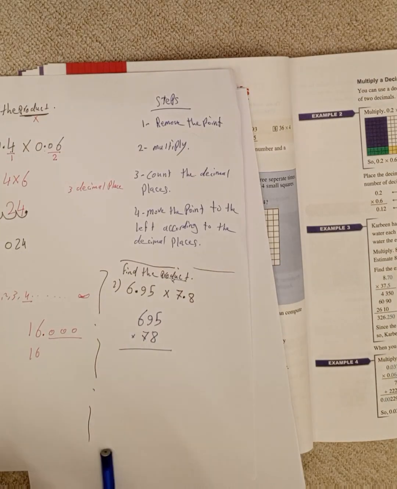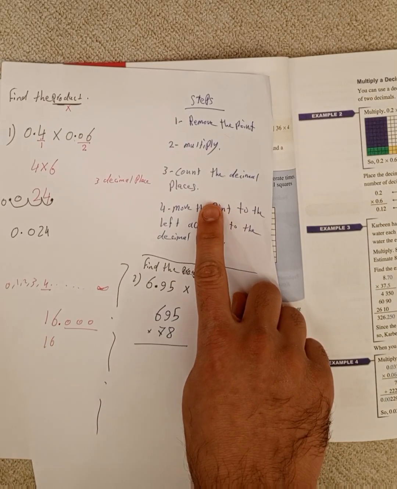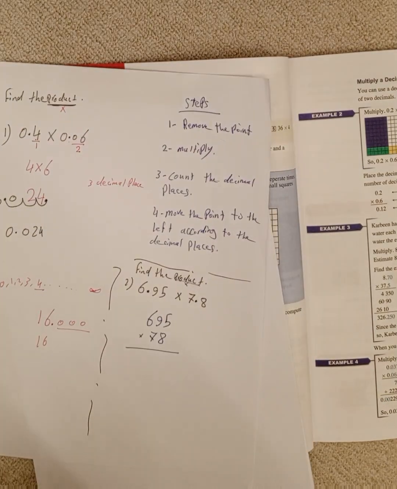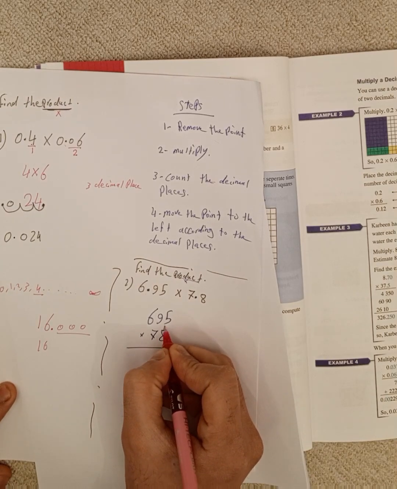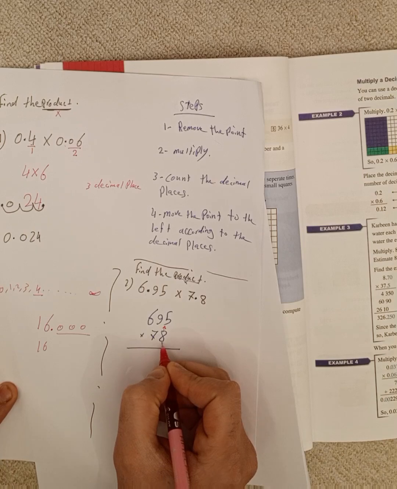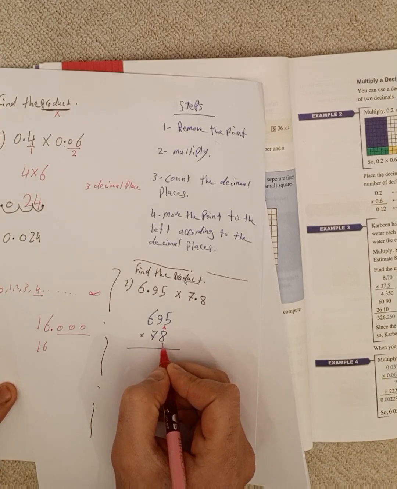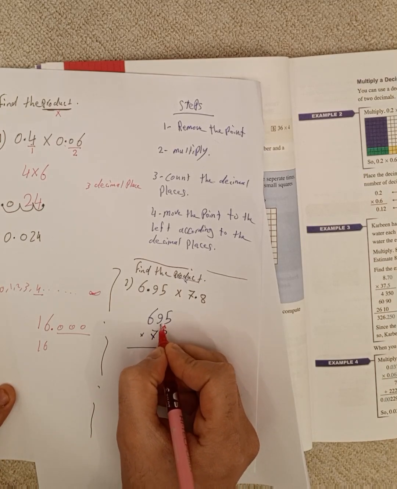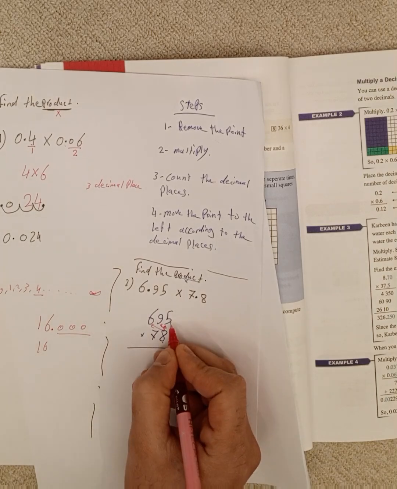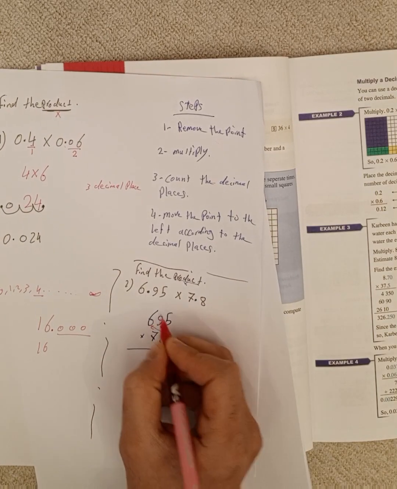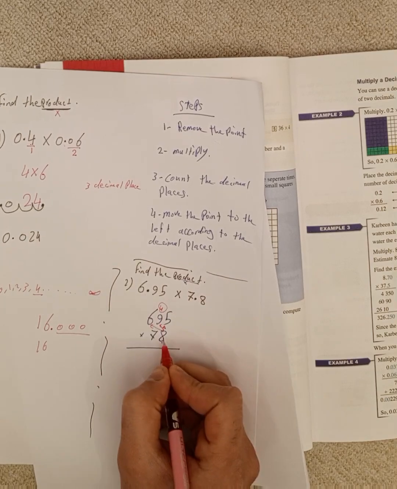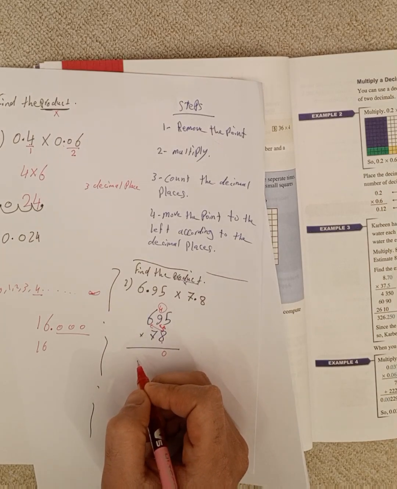Now multiply. The second step is multiply. We are multiplying these two numbers together. Look at the ones place in the second number. We have 8 multiplied by each digit in the first number. 8 times 5 is 40. 0, and 4 is carried. 8 times 9 is 72.